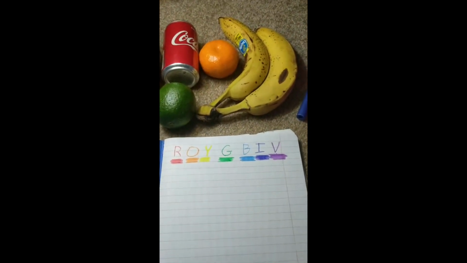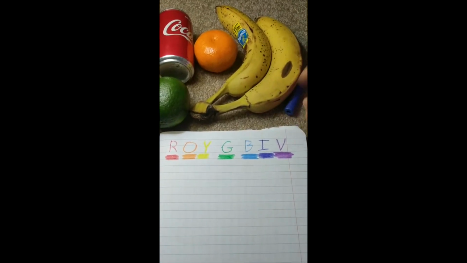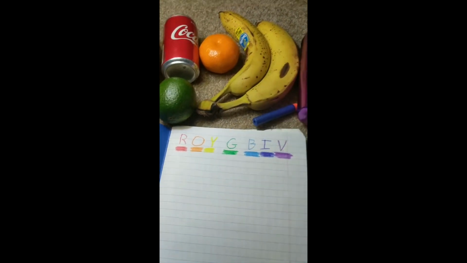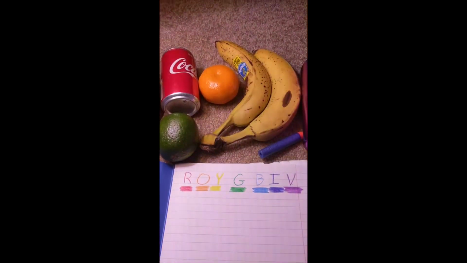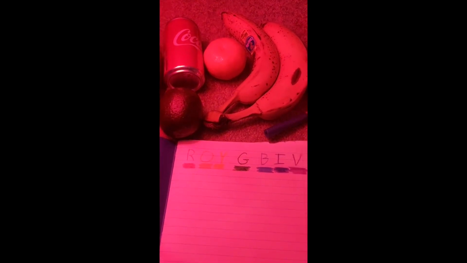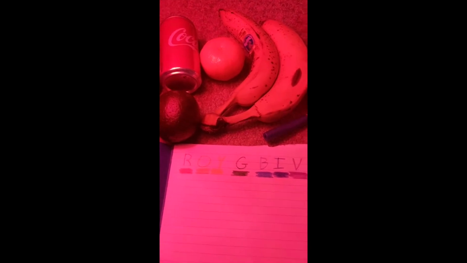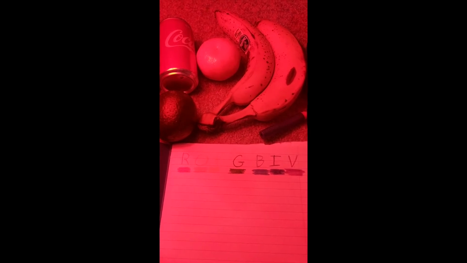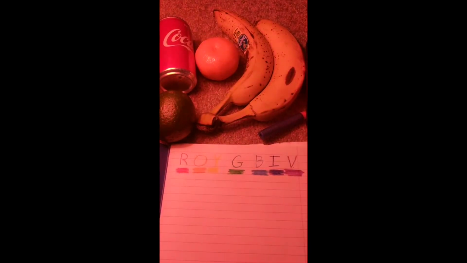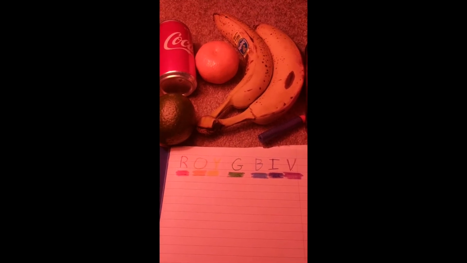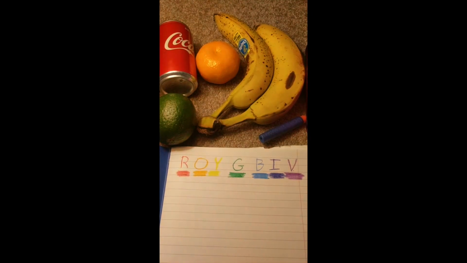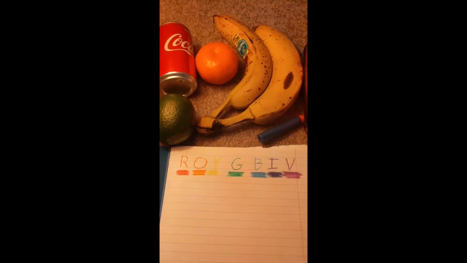So I'm going to change the light to different colors, and we'll see if it reflects differently off these objects. So first we'll do red. You notice the red can still looks pretty much the same, and you can see red. Looks like these got a little bit darker, harder to see. We'll go to orange. Does the orange still look like an orange? We'll go to yellow. Looks like the yellow comes out pretty well. The bananas look like bananas.